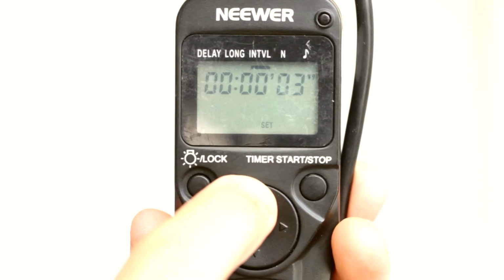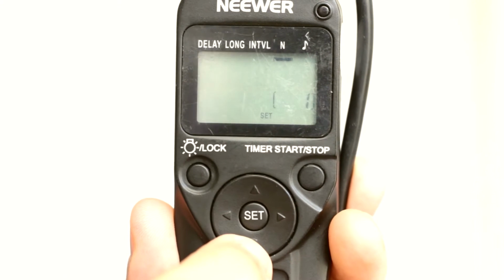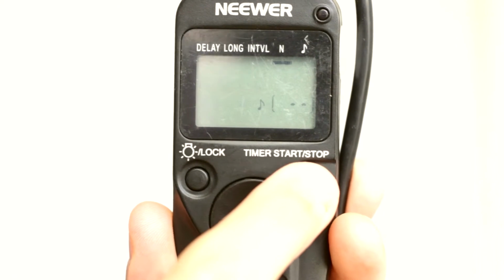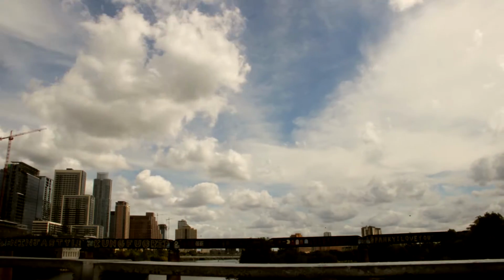The interval I have set at 5 seconds, and then you can actually control the number of pictures. I just set that down to infinite by clicking on it and then pressing the down button, and then I click on start.